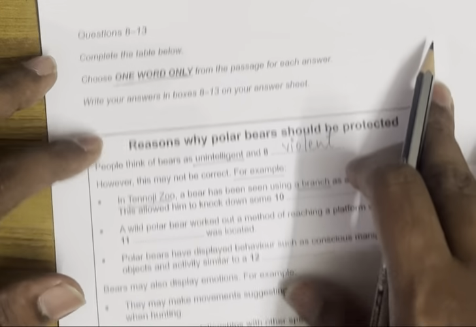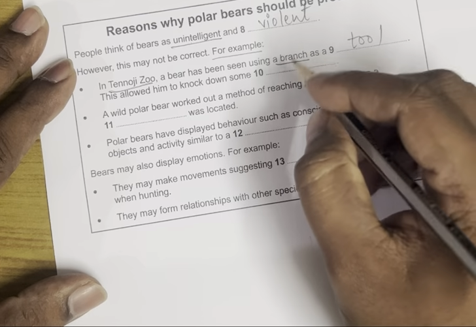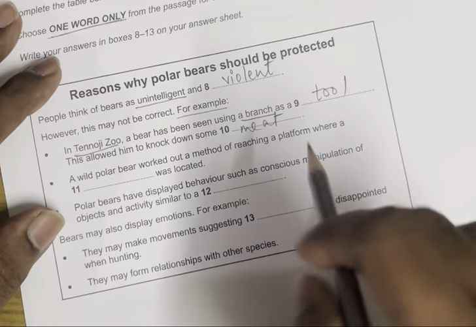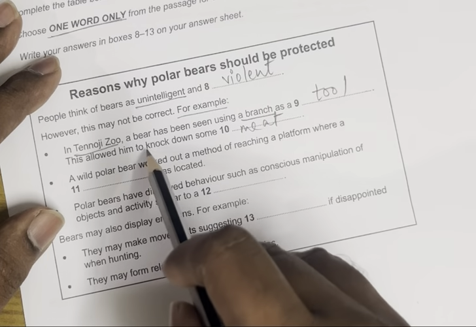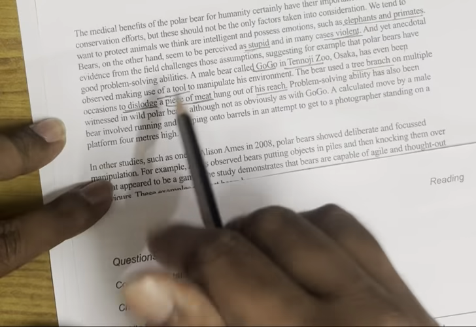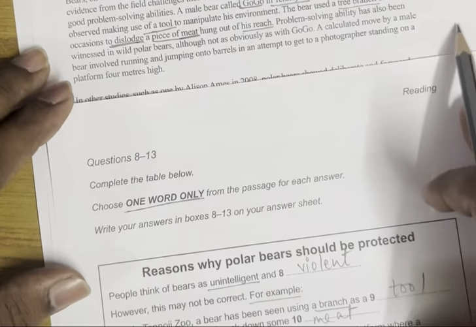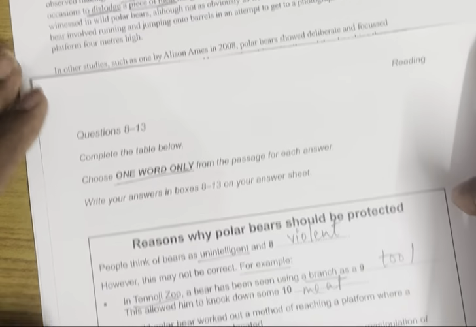Here we can write only one word. So here we can write down only meat. Right? So it was using the branch as a tool, which is used to knock down some meat. Knock down is the synonym given for dislodge. Okay, so that's how you have to correlate. That's how you have to relate the fill in the blanks, right?